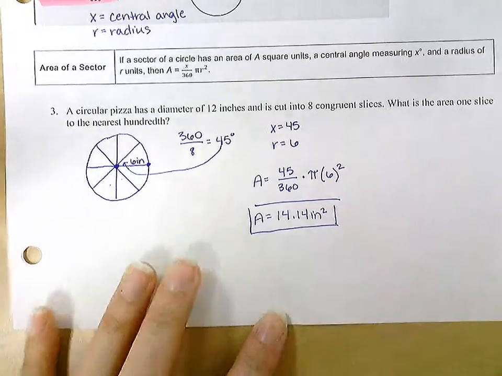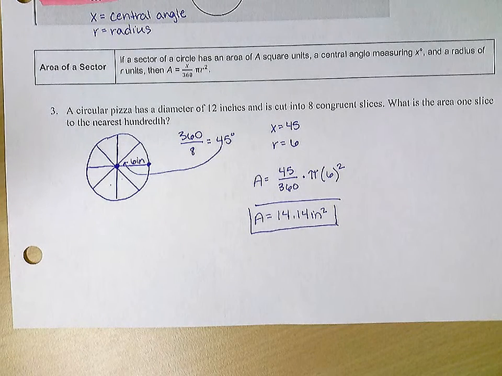Okay, so the area of that sector will be 14.14 inches squared. All right, questions on the first one here?